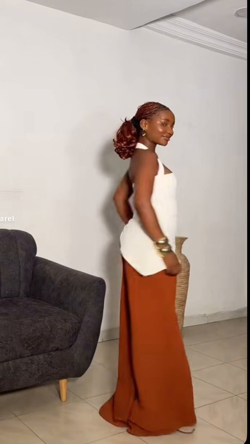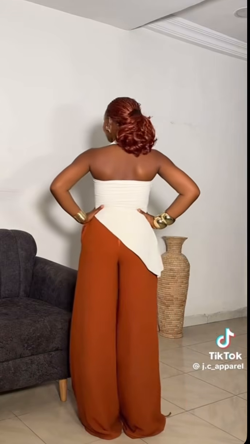Hi everyone, welcome back. In today's tutorial, I'll show you step by step how to draft this asymmetric hemline top.